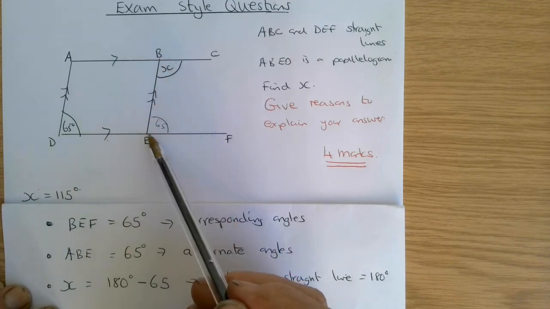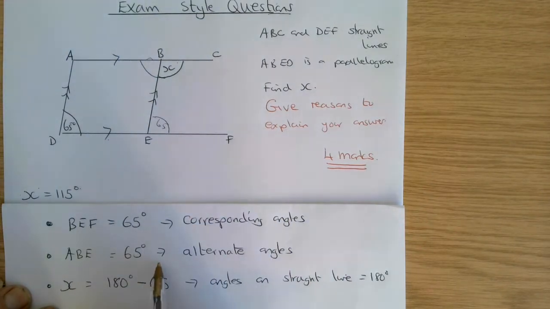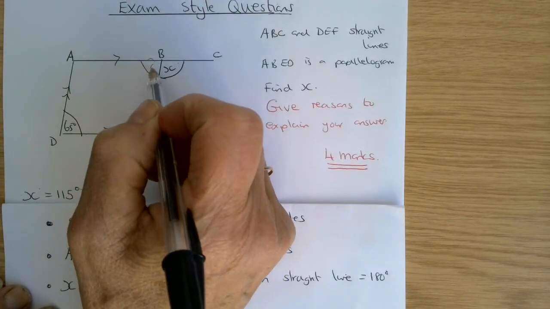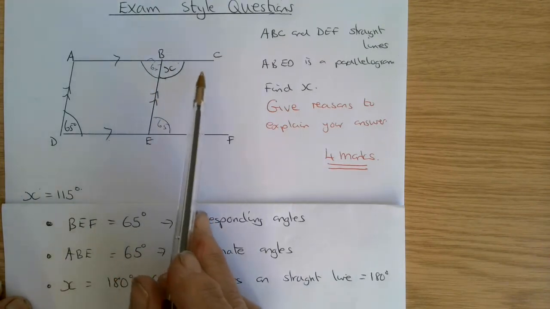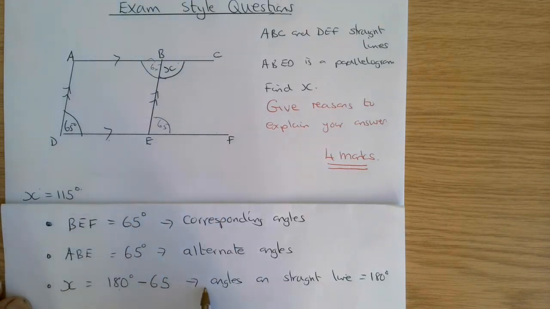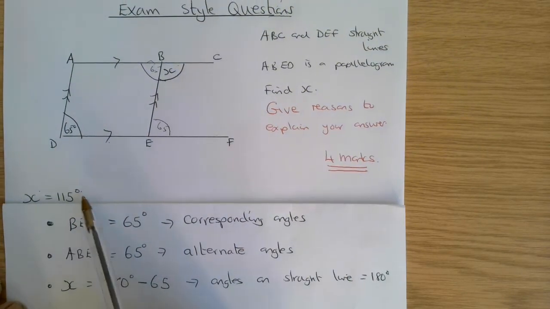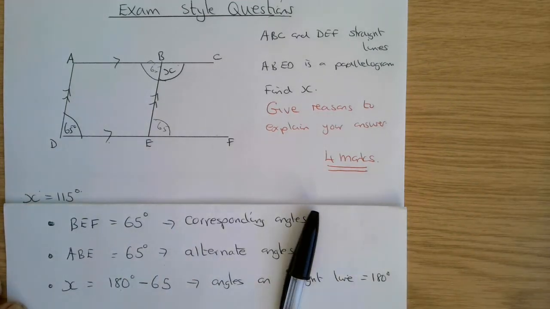ABE, this one here, because the middle one is 65 degrees. It's an alternate angle, because that up to there is an alternate angle. So that is 65 degrees, which means X is 180, angles on a straight line, minus 65, so X equals 115. 4 marks. I've given them the answer for 1 mark, 2 marks, 3 marks, 4 marks. Now there are questions for you to do yourself.